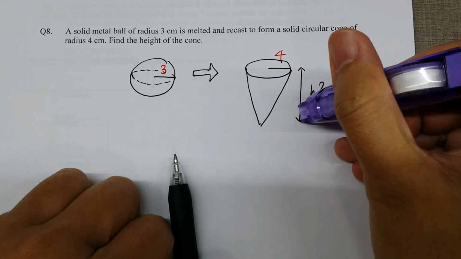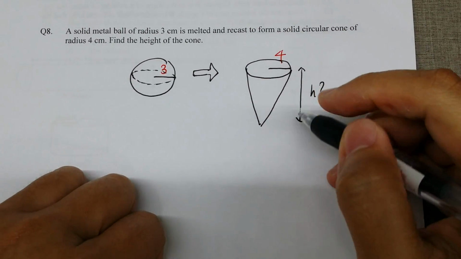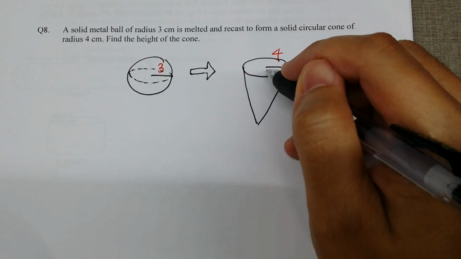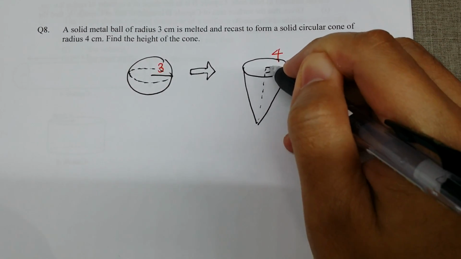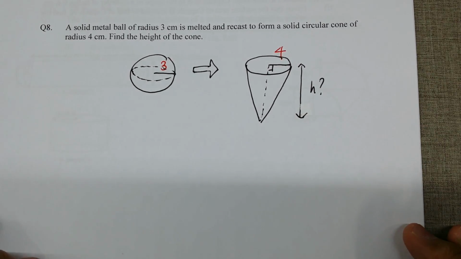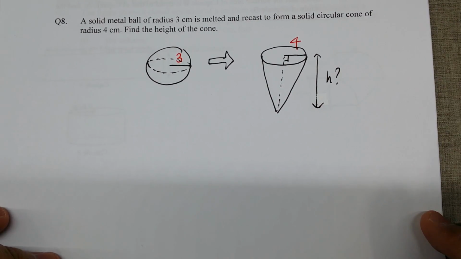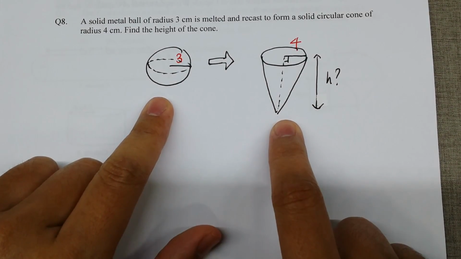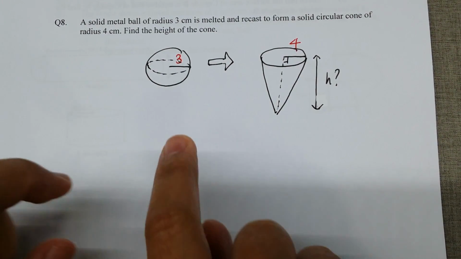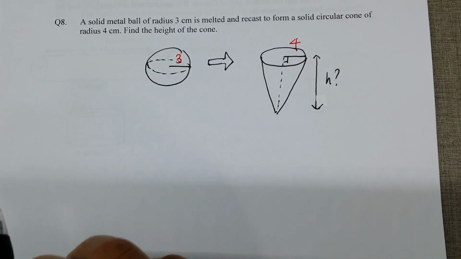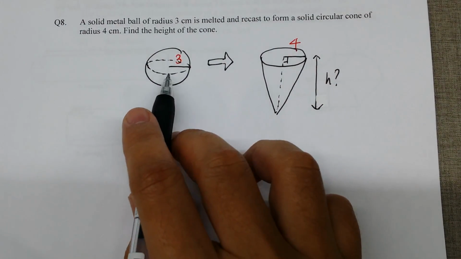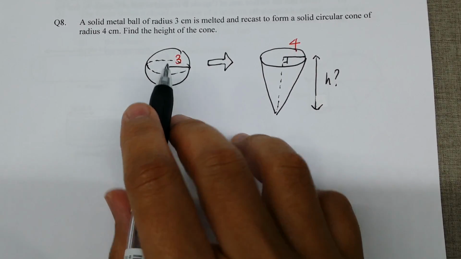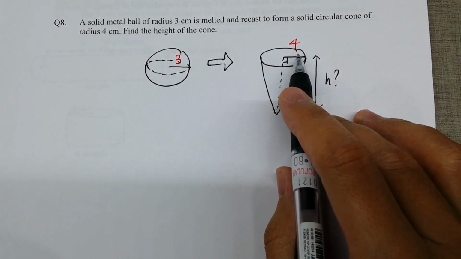Is that clear? Obviously, they're asking for perpendicular height. If they want a slant height, they will say slant height. Now they want the perpendicular height of the cone, 90 degrees. So straightforward. This volume and this volume must be the same, right? So I just have to equate the volume, but both radius are different, so I must use this radius as maybe capital R, this radius as small r.